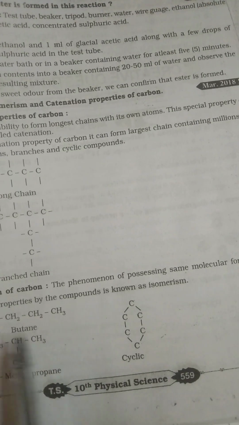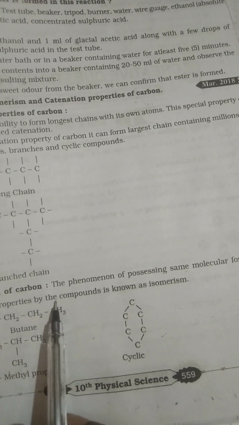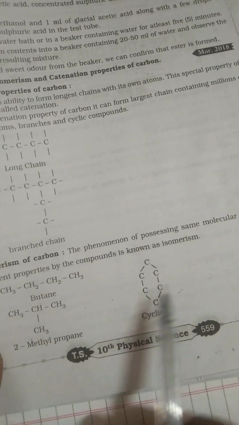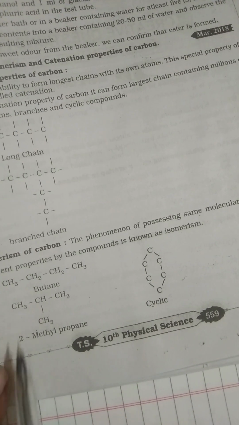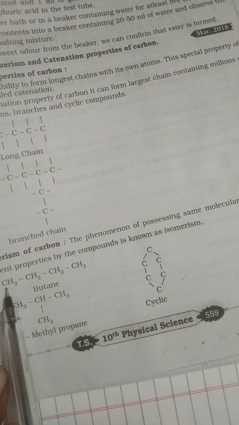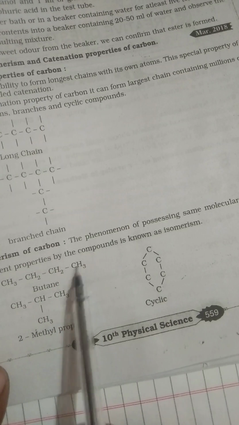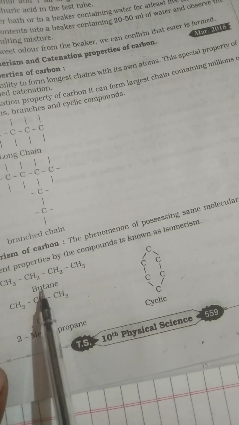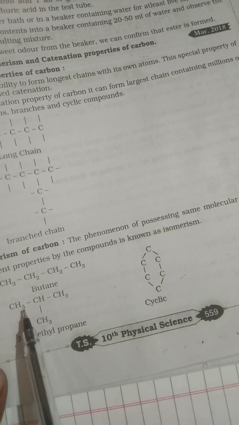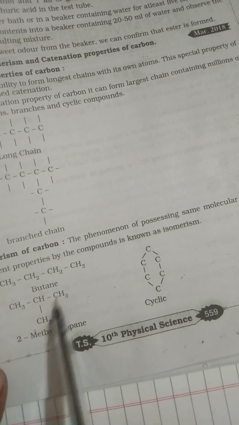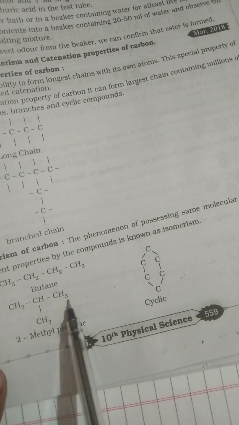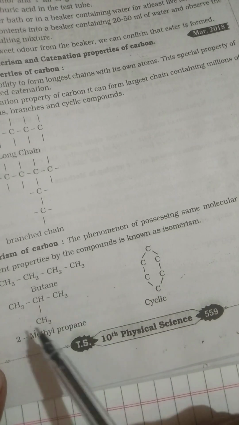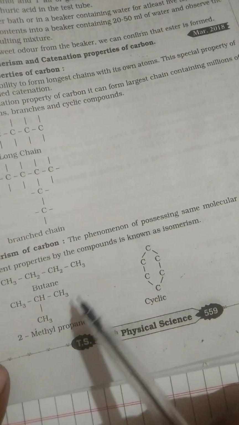Compounds that have the same molecular formula but different properties are known as isomerism. You can see here both have the same molecular formula: 1, 2, 3, 4 carbons, 3 plus 2 is 5, 5 plus 2 is 7, 7 plus 3 is 10 hydrogens. This is called butane. Here also you see 1, 2, 3, 4 carbons, 3 plus 1 is 4, 4 plus 3 is 7, 7 plus 3 is 10. So here they possess the same molecular formula but different properties.